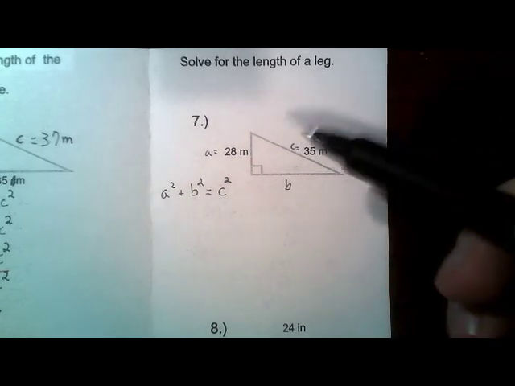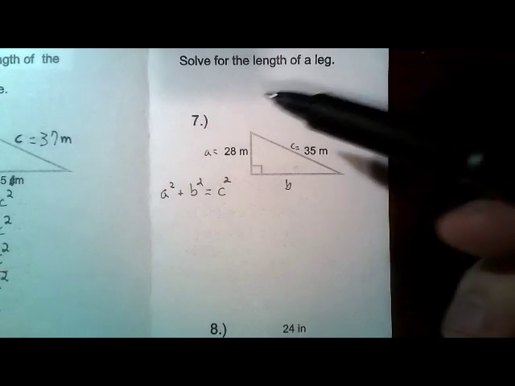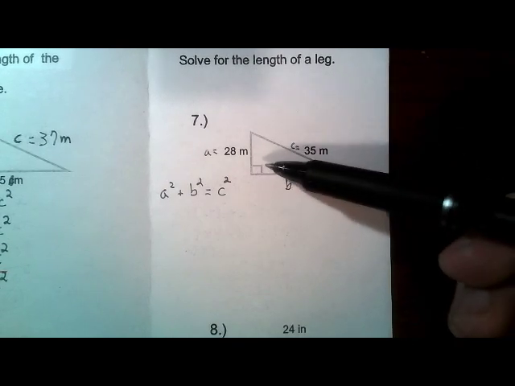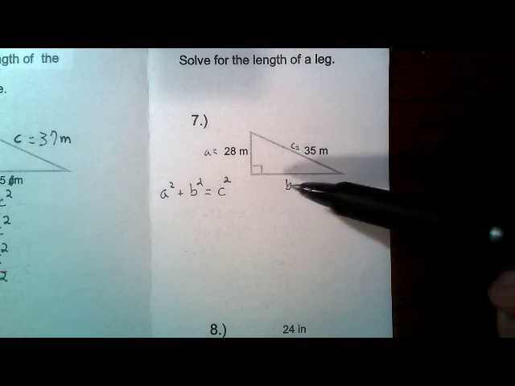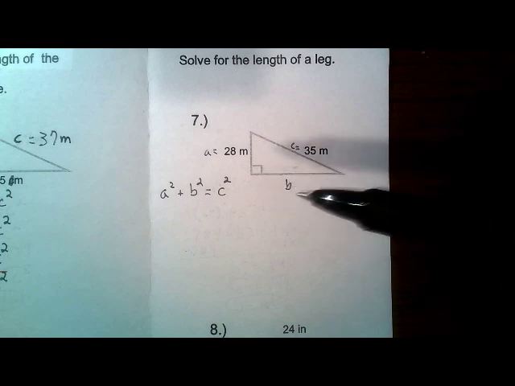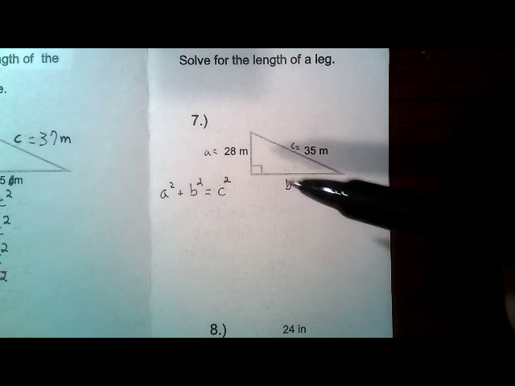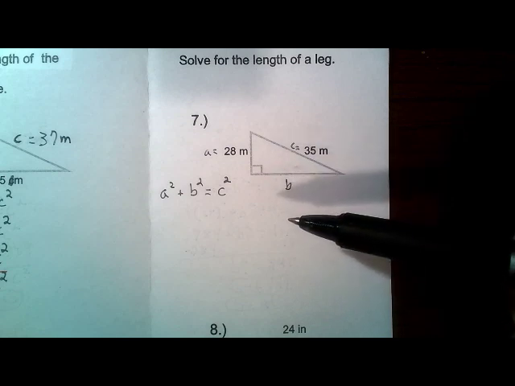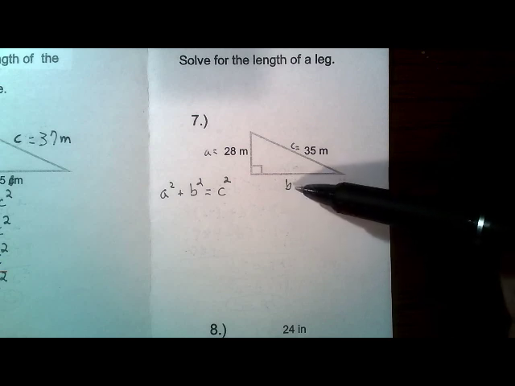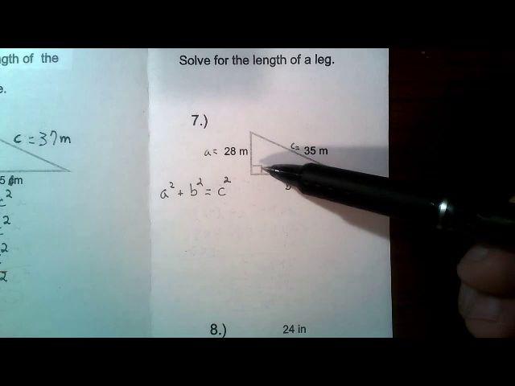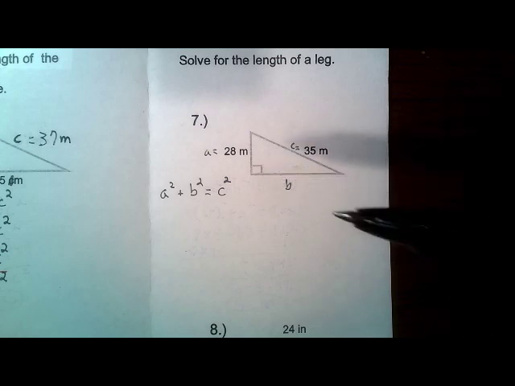Now, it would be interesting if you were given this question and they didn't say that it's a right triangle. The solution to finding the leg would actually be there's not enough information, because for the math that you know right now, for Algebra 1, you wouldn't have enough information to find this leg without knowing that it is a right triangle.